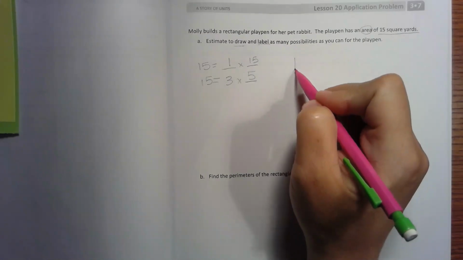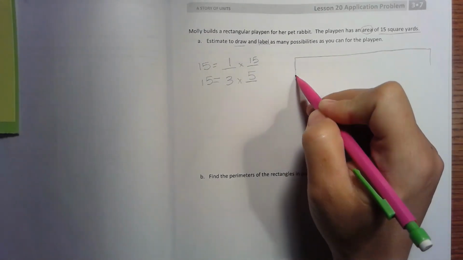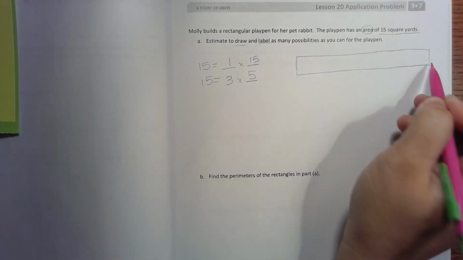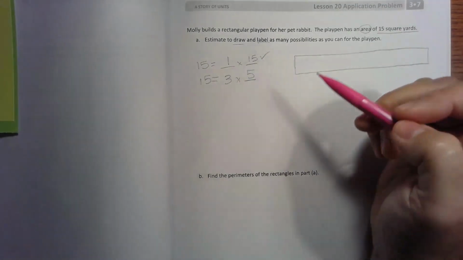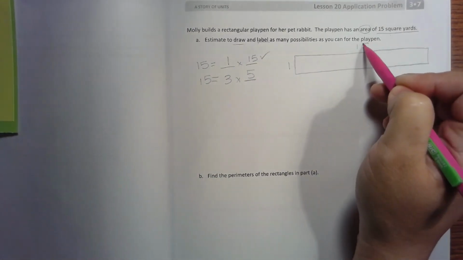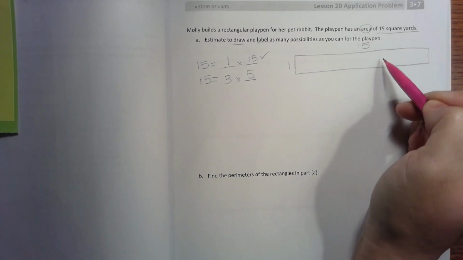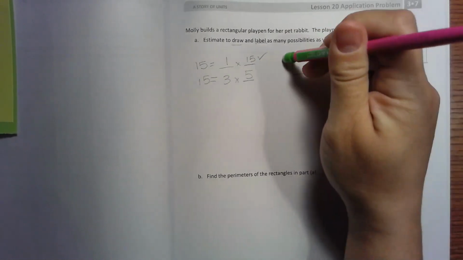Here's the first one. 1 by 15. Kind of a weird shape. But, you know, we're not judging Molly's playpen building. So this one is 1 by 15 yards, it says, so I'll abbreviate that. Might as well do it right.